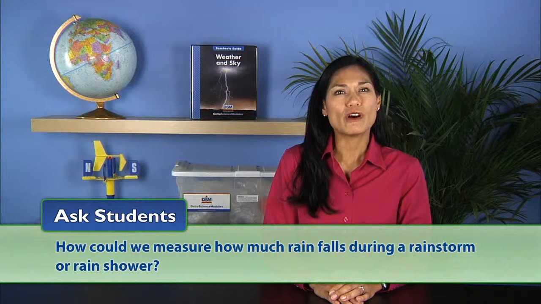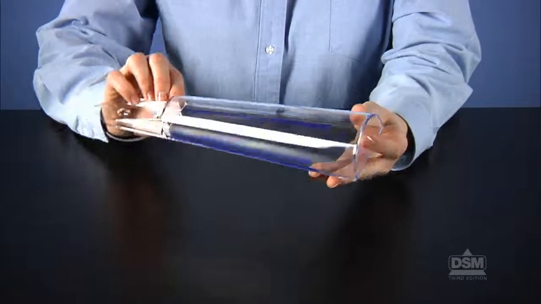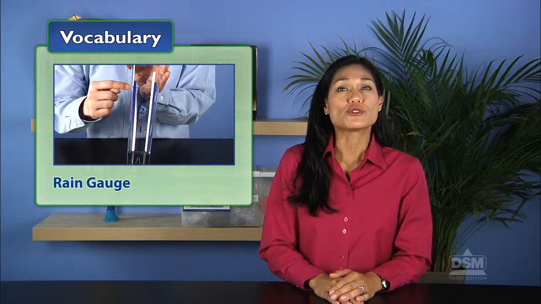Now ask, how could we measure how much rain falls during a rainstorm or rain shower? Students might suggest putting out a can to collect water or seeing how deep a puddle is. Show students the rain gauge and explain that a rain gauge measures how much rain falls at a certain place over a period of time.